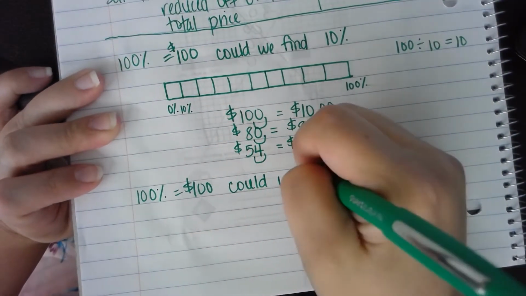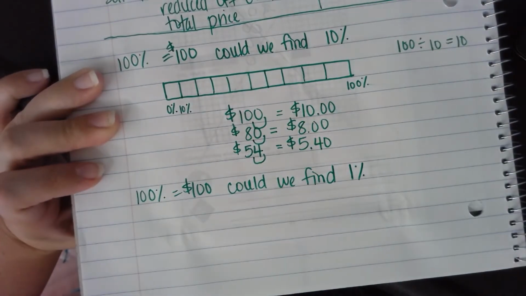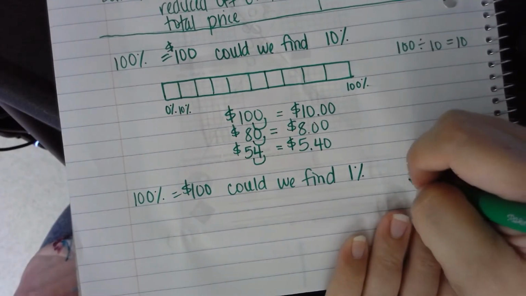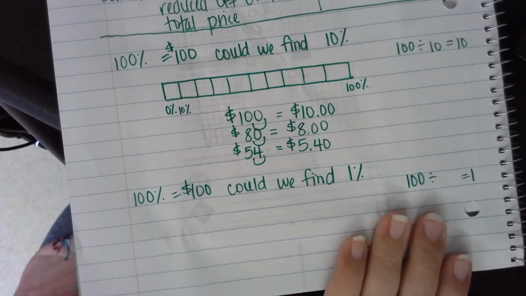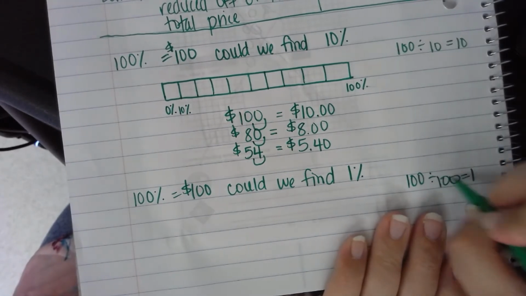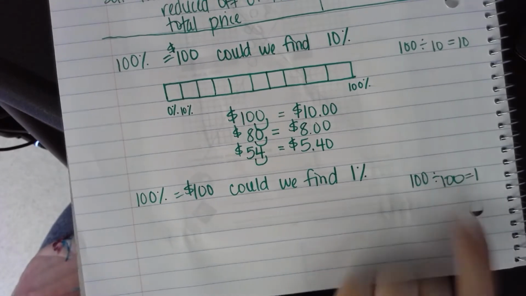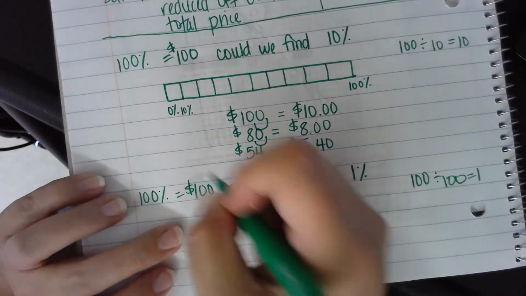Could we find 1%? What are we doing mathematically? Well, that's 100 divided by what to get to 1? Divided by 100. So there's 2 zeros here, and we're not going to say take 2 zeros off. We're going to say do 2 place value shifts.